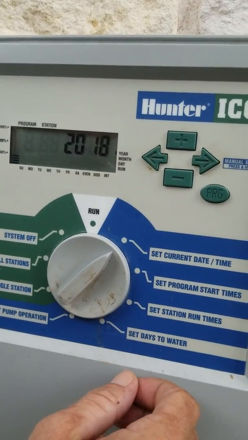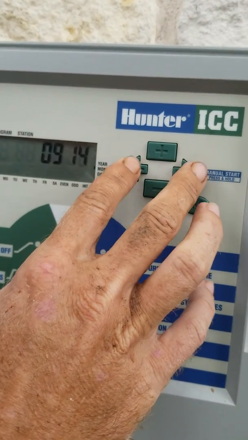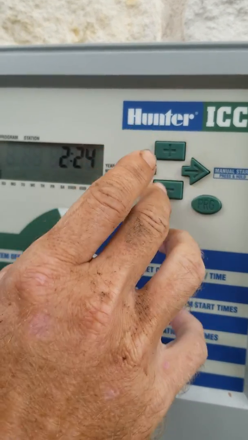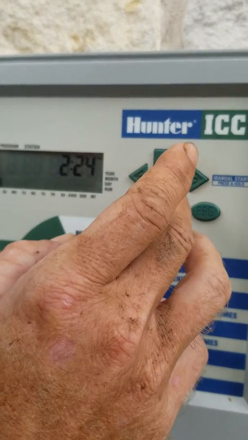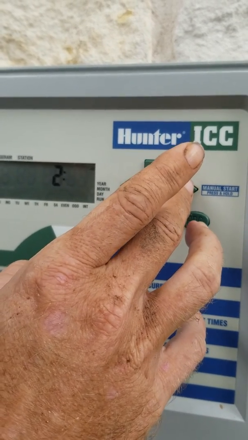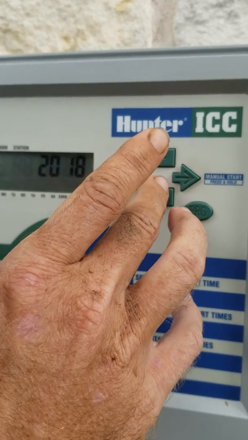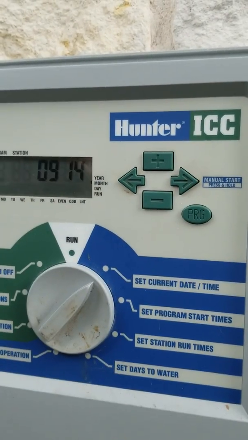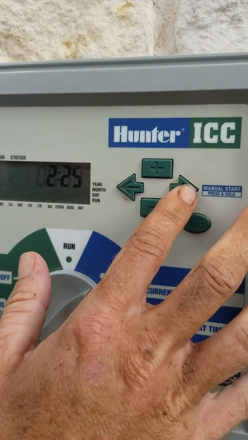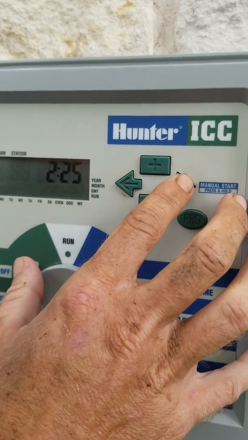Go to the current time and date. Scroll right and left to set the date and time, up and down to change the values. T24 p.m. Hold on, I'm gonna go back to that. Can't see with glasses in the rain. There we go. 2:25 p.m.